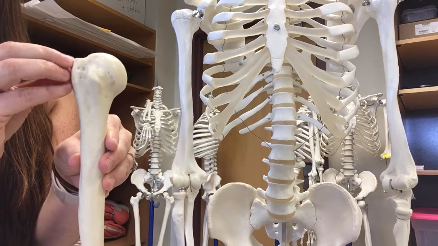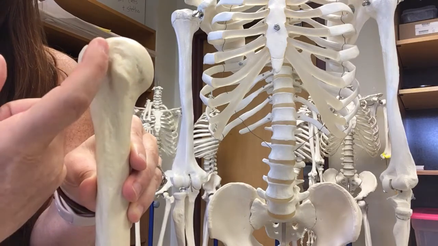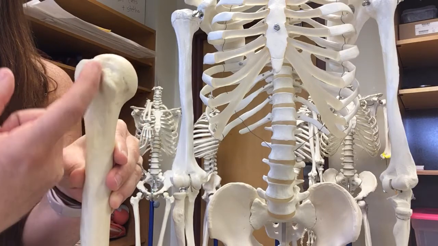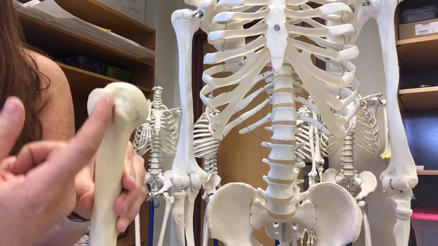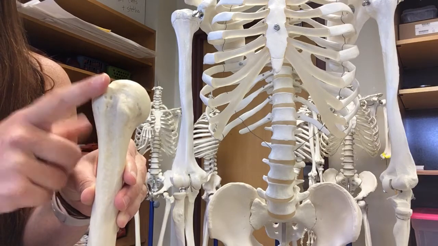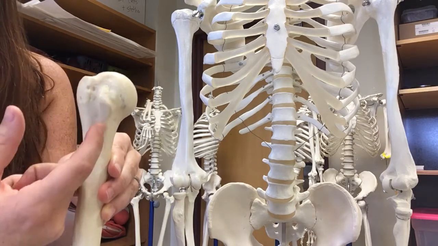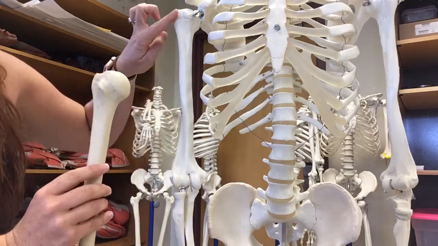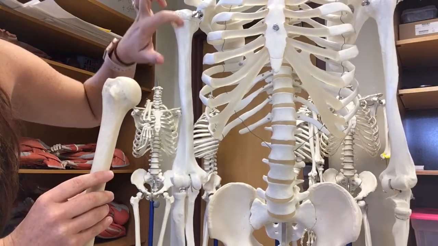Okay, so you have a greater tubercle here, then you have a lesser tubercle, and then in between you have this groove that you can run your finger through. That's the intertubercular sulcus. So greater tubercle, lesser tubercle, gonna be for muscle attachment, intertubercular sulcus, and then the head, which articulates with the scapula. So you can see the same features here, right? Greater, lesser, and then you see this little groove here.